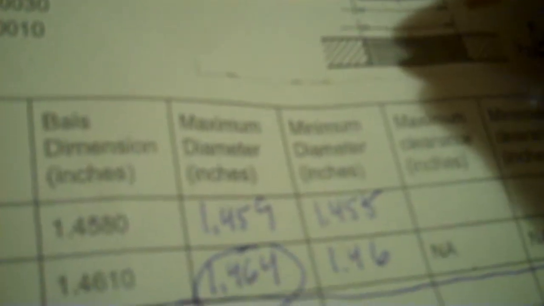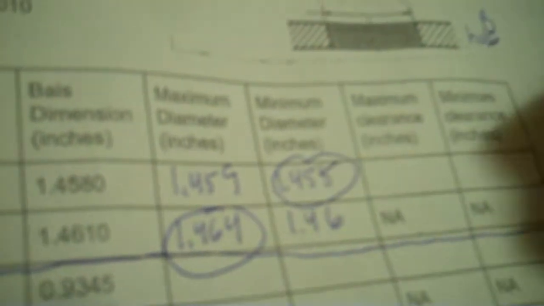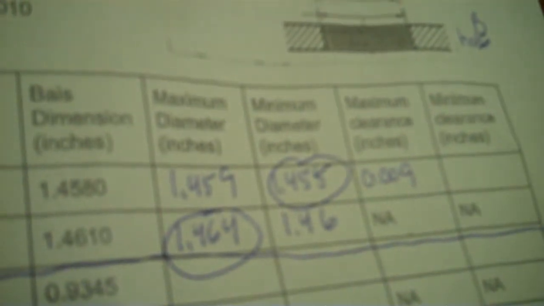Okay, look at your two maximums. What's the highest one? Well, obviously it better be for B, because that's the hole it has to fit into. Minus your lowest minimum. Lowest minimum better be A, because that's got to fit into it. Minus those, and you get 0.009, 9 thousandths of an inch. Now take the higher minimum minus the lowest maximum. This minus this.